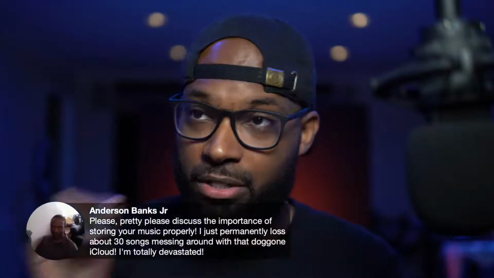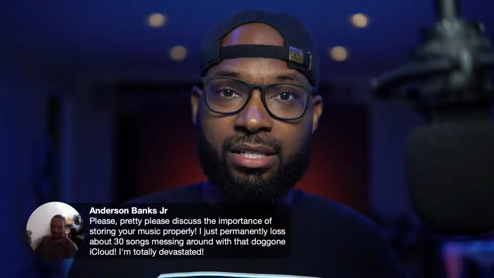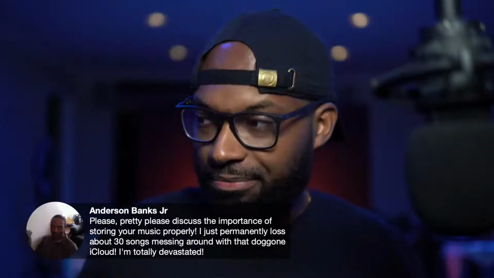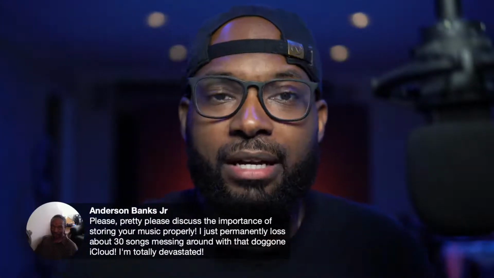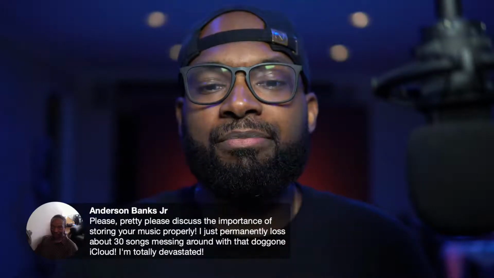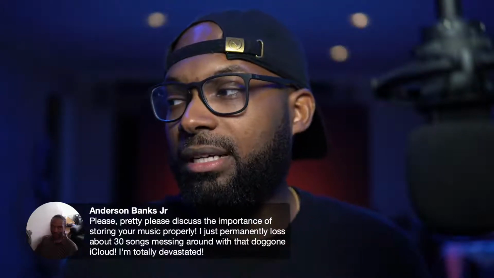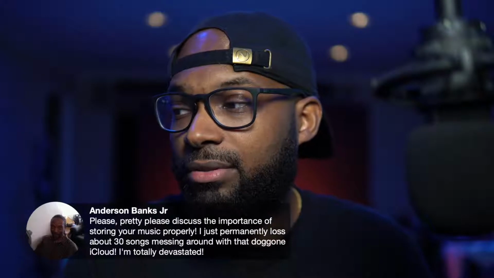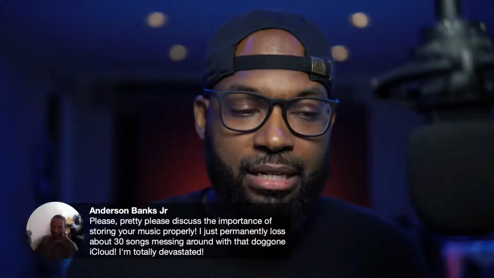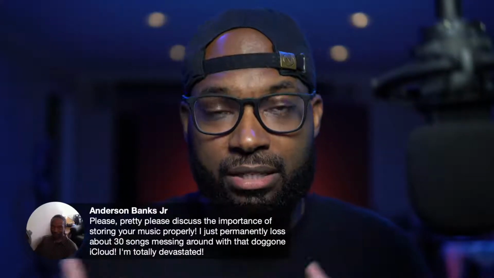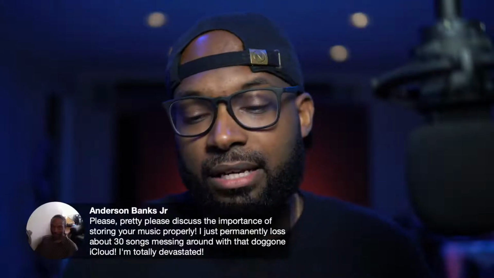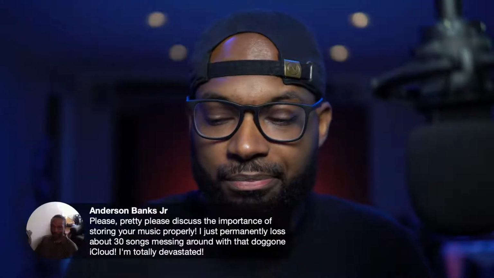Personally, to back up my music, this is how my setup is. I have the main computer, and on that main computer I have a few different drives, but the main drive is where I start my sessions. That's just on the main SSD.